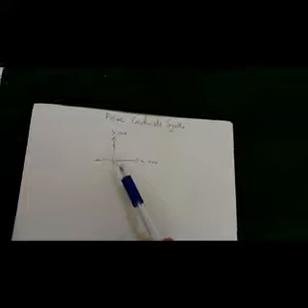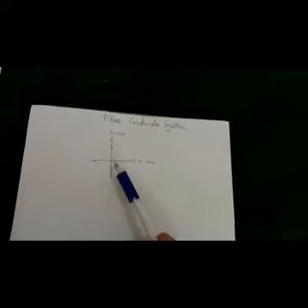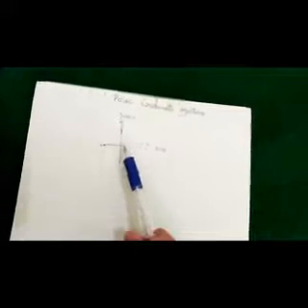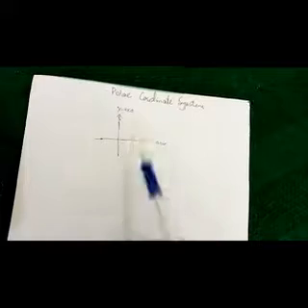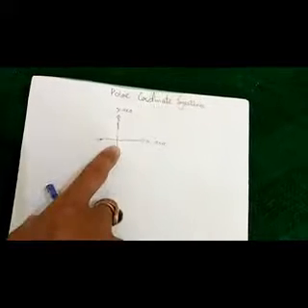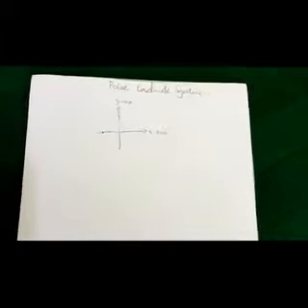Here we are using two terminologies: the pole and the polar axis. What is the pole and what does the polar axis mean?